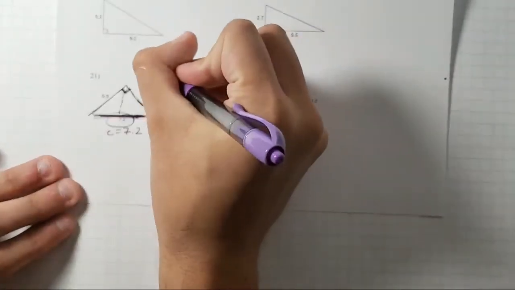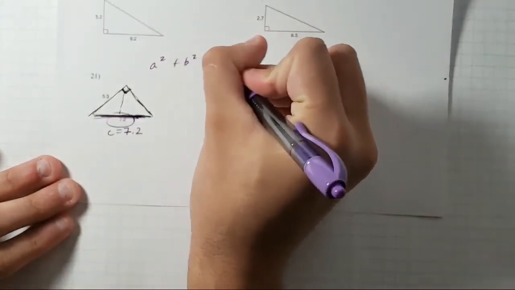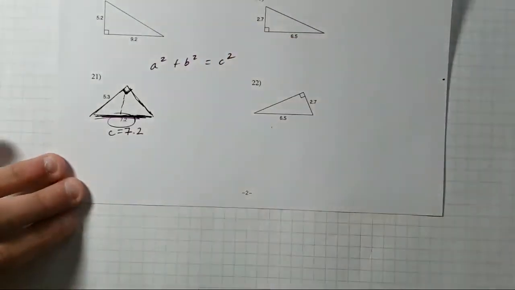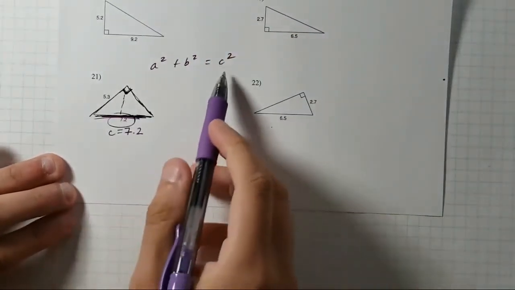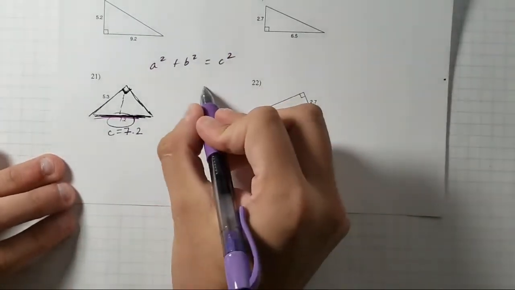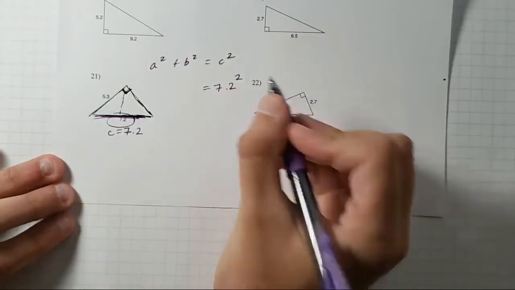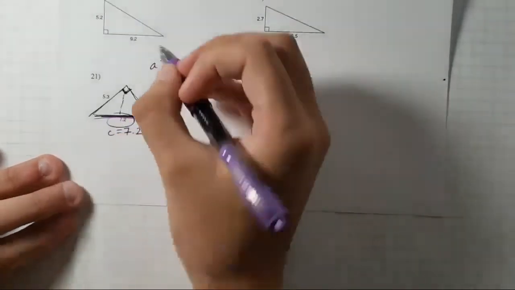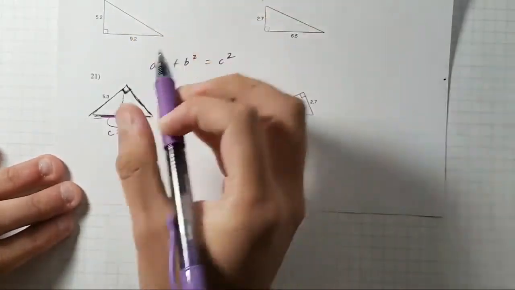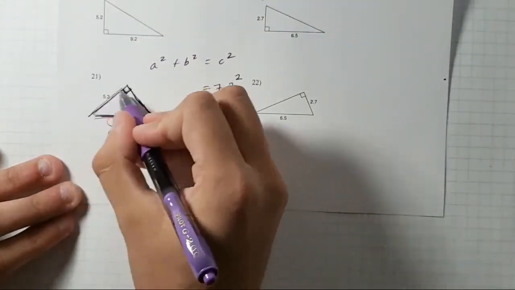So we look at our equation, A squared plus B squared equals C squared. We know C is 7.2, so maybe we'll plug that in real quick. 7.2 squared. And then what we don't know is this last leg right here, but we know this leg here.